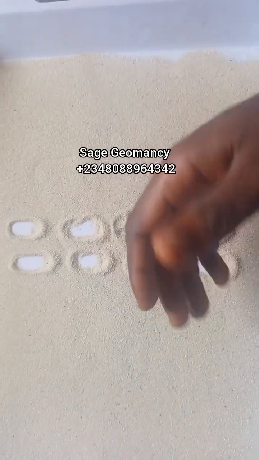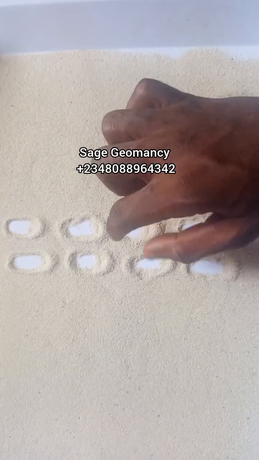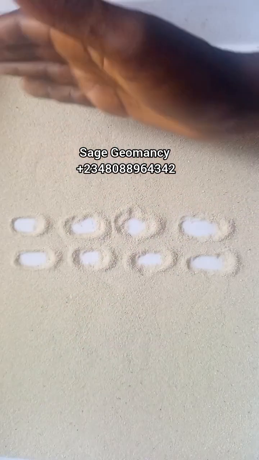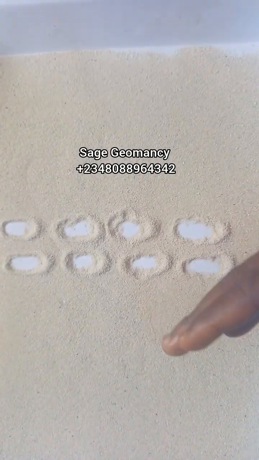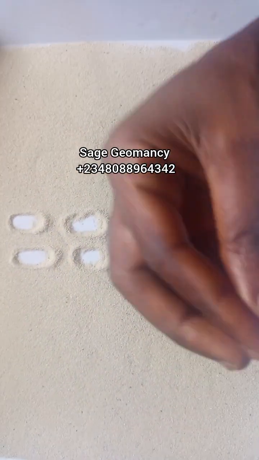Now, what I want to explain in this video is the difference between the Jammah figure when found between house 1 and house 8 and when found between house 9 and house 16. First of all, there is a difference in terms of their name.